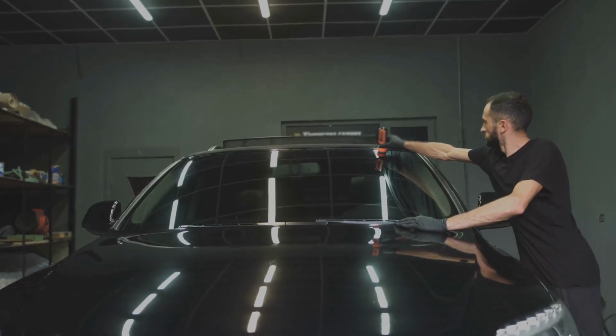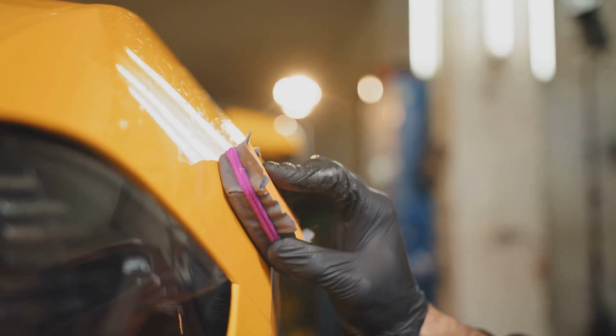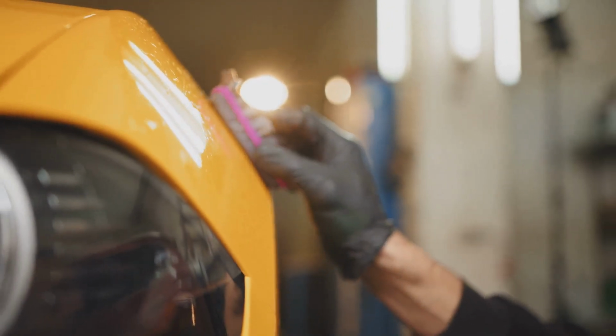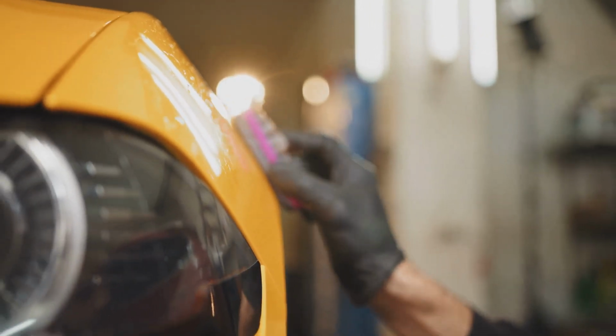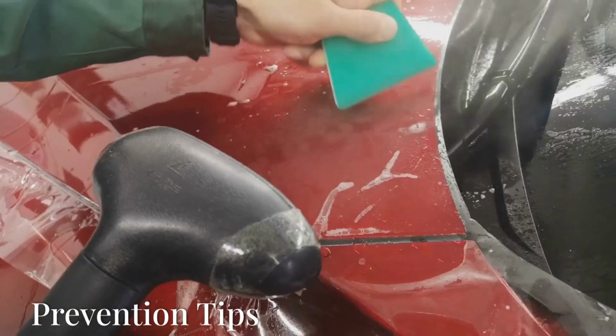Finally, ceramic coating for long-term protection. This lasts 2 to 5 years and provides superior UV and chemical resistance, making it more durable than wax or sealants.